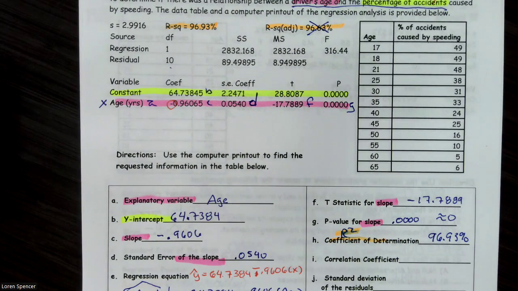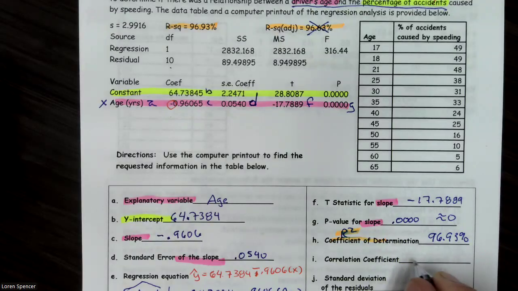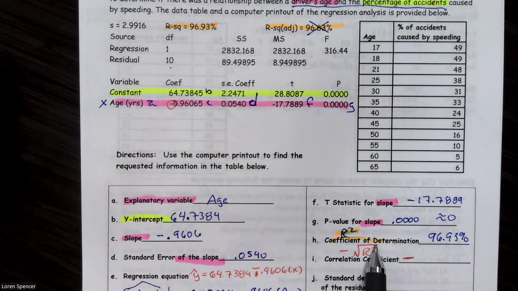The next thing they ask for is the correlation coefficient. The very first thing we need is the sign of the slope. When I look at the sign of the slope, I find out that it's negative. So I have a negative square root of R squared. We know our slope is negative because that comes from right here, and we're going to take the square root of R squared.